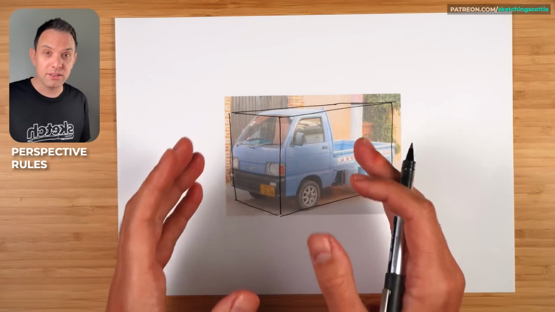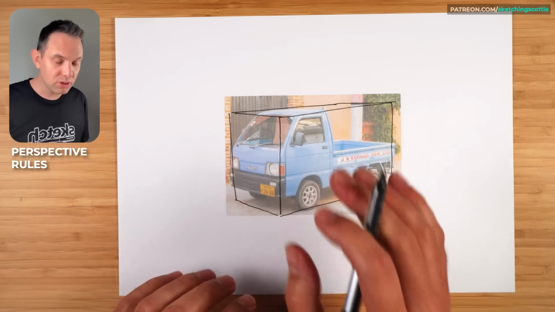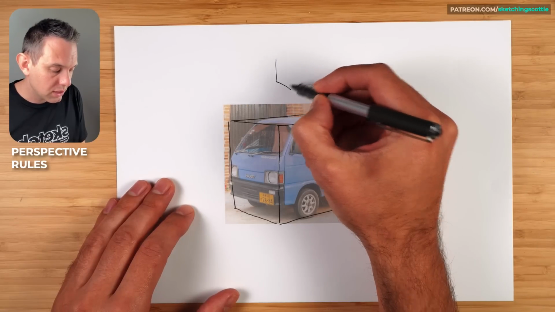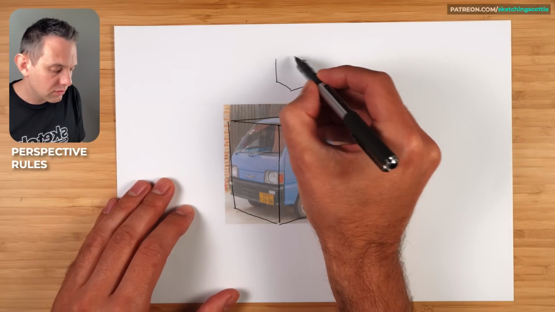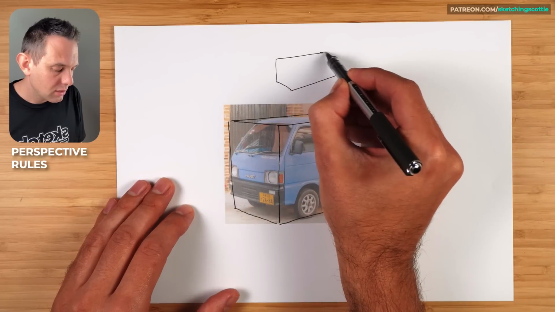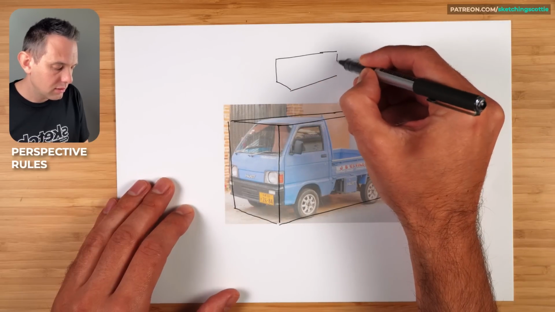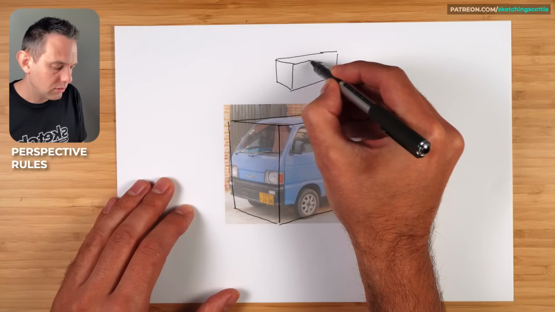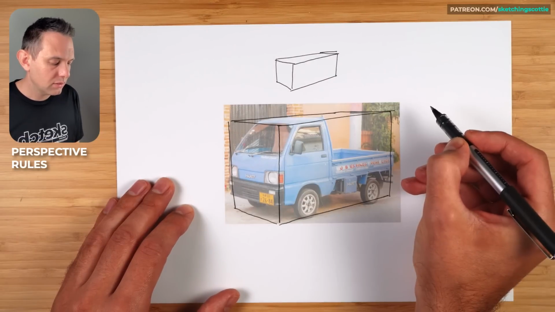Having that in mind as you're sketching, even if you don't draw this, is really important. So I'm going to draw it again here quickly so I can show you the perspective. I might exaggerate it just slightly, like this. Okay, so we have our rectangular prism, that's the car.